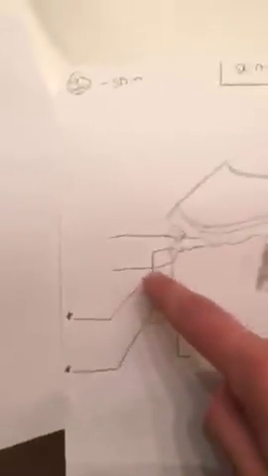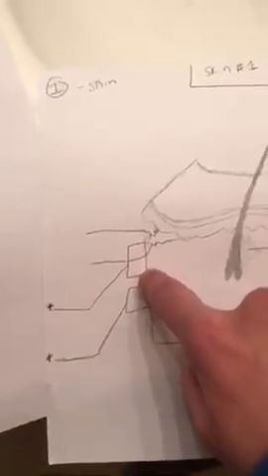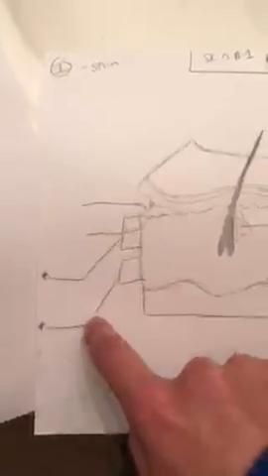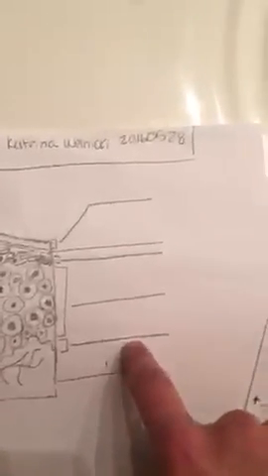Next on here is the papillary layer and the reticular layer. So I have the papillary layer, which is areolar tissue, and then the reticular layer, which is going to be that dense, irregular connective tissue. Next is going to be the stratum basale. That's going to be this right here. That's going to be the basale.